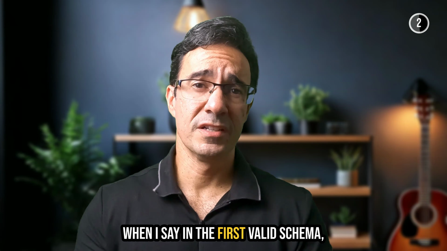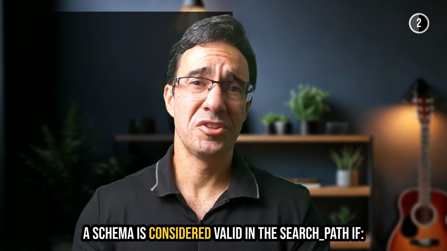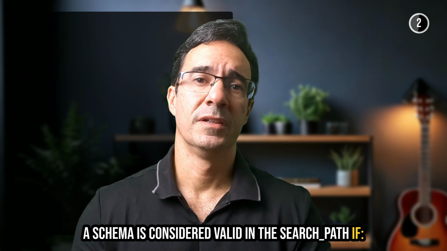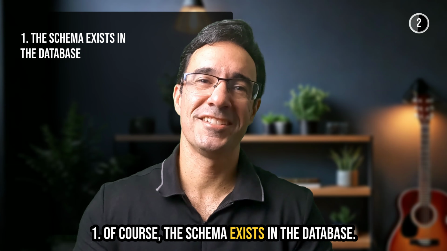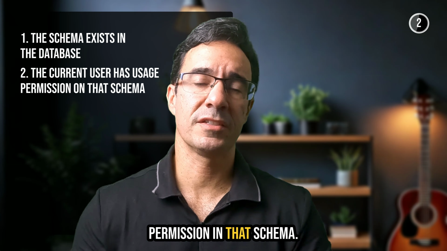When I say the first valid schema, I mean more than just existence. A schema is considered valid in the search path if: 1. Of course, the schema exists in the database. 2. The current user has usage permission on that schema.